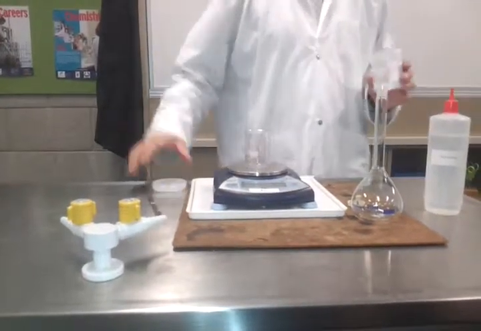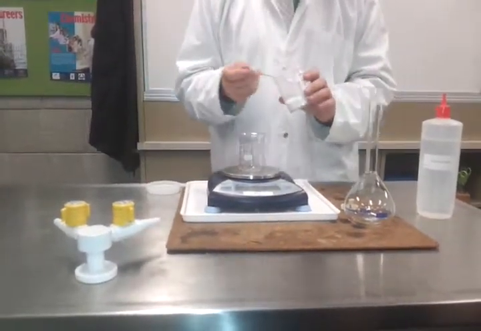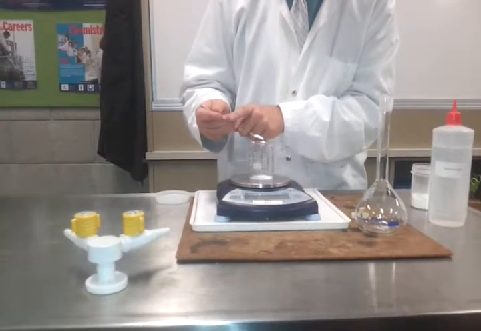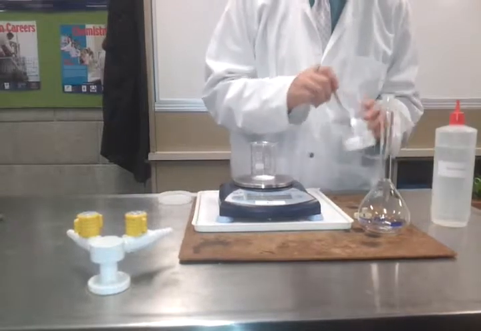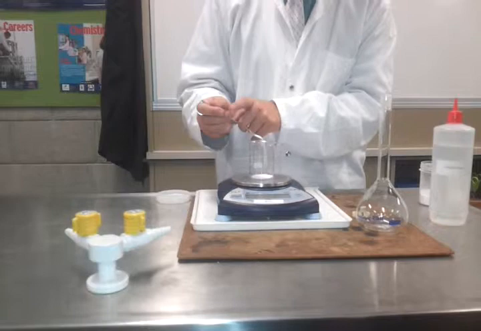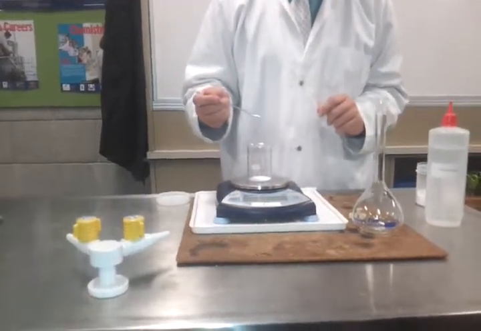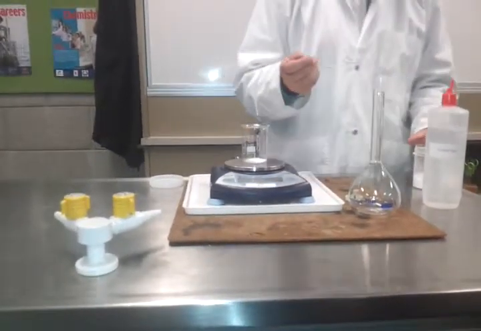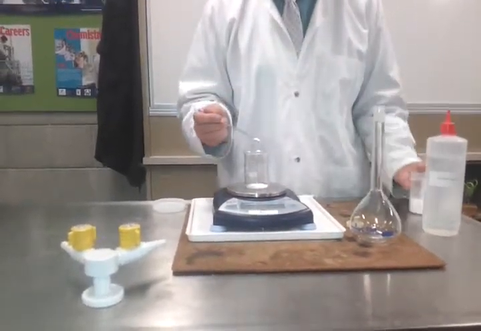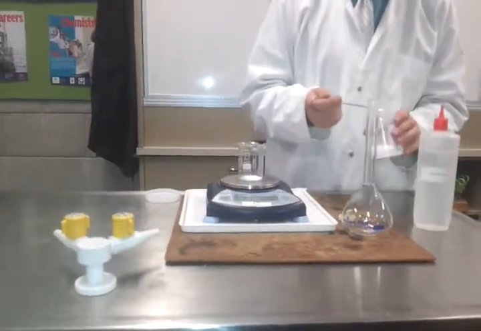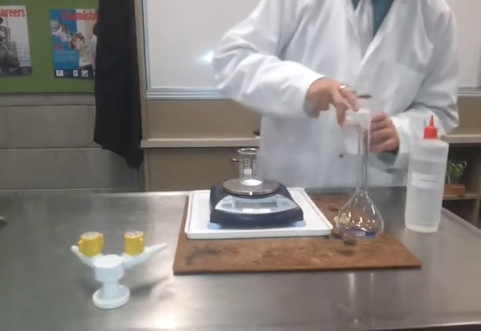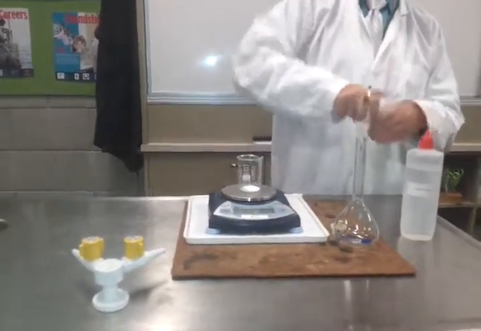And I want 1.33, but that's really hard to get. So I'm just going to go until I get about 1.3. It's a fair bit. That's halfway. And whoops, I'm only at 1.31. I'm actually going to go a little bit more because I want to show you how to do it if you go over. So I've got 1.48, which is too much, but that's okay. I'm not going to worry about that.